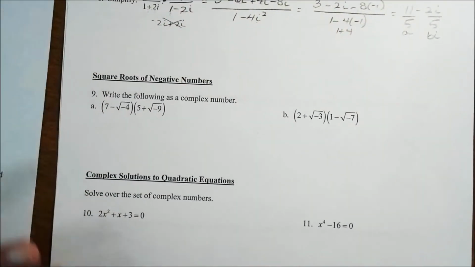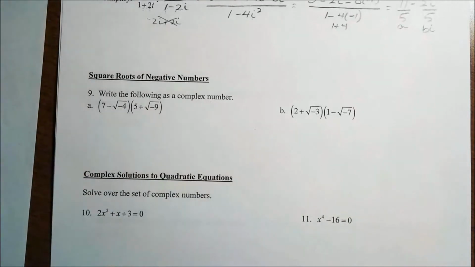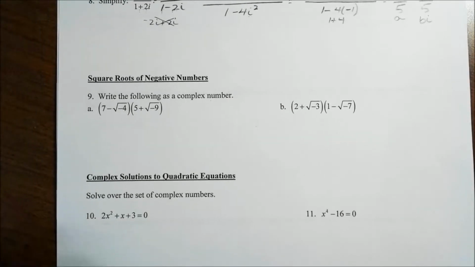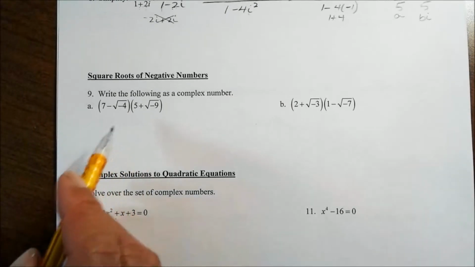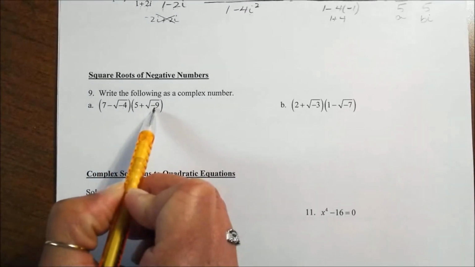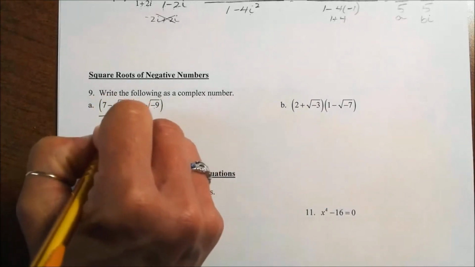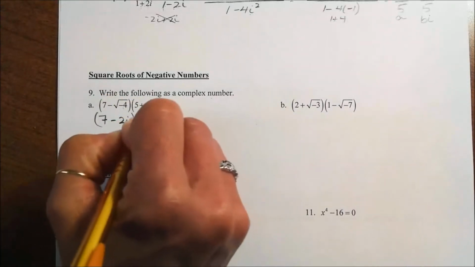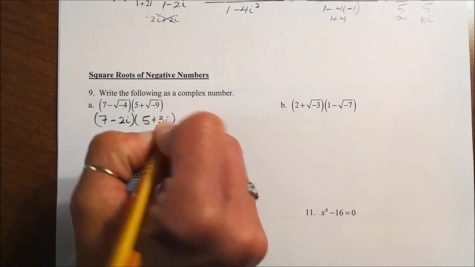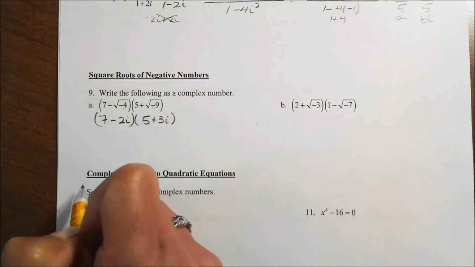Square roots of negative numbers. We want to write the following as a complex number. When you are multiplying two binomials that have radicals that contain negatives that must be simplified to imaginary units, you must simplify those first before you FOIL. In this case, both of our radicals are perfect squares, so that works to our advantage. This is 7 minus 2i times 5 plus 3i. The i comes from the negative under the radical. The 3 comes from the square root of 9.